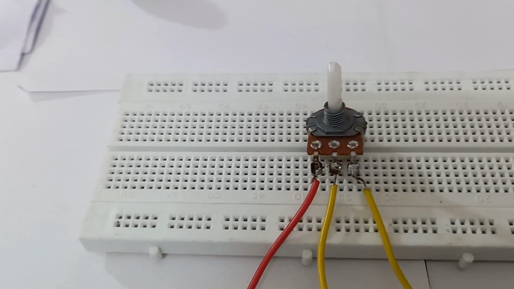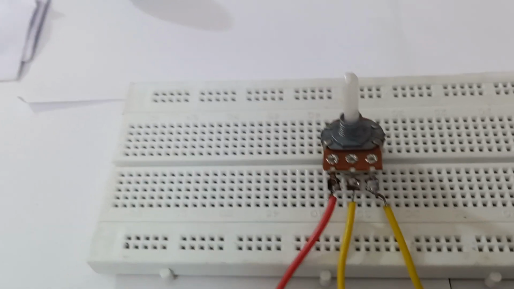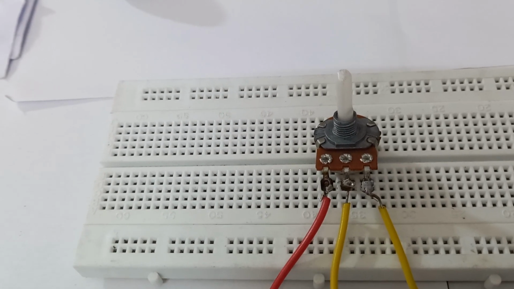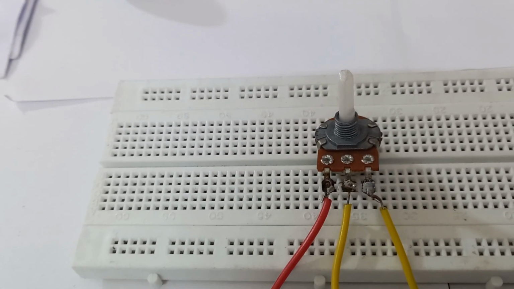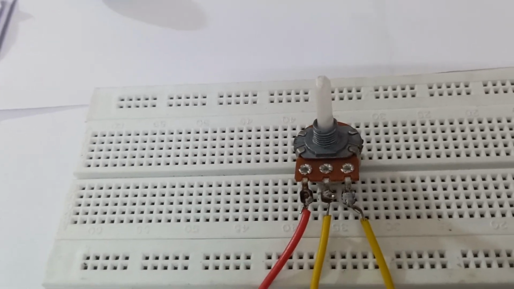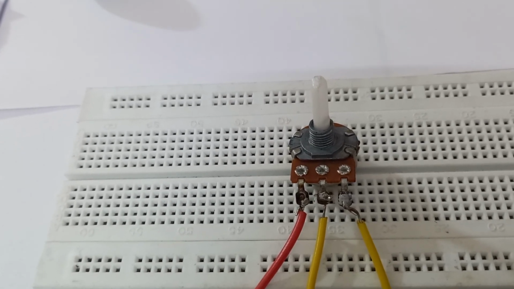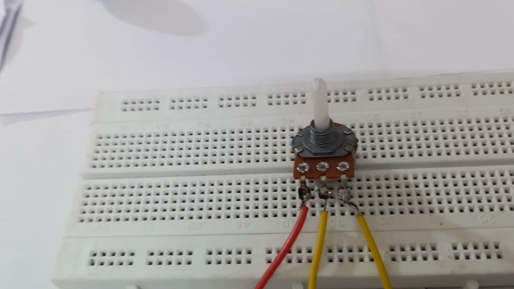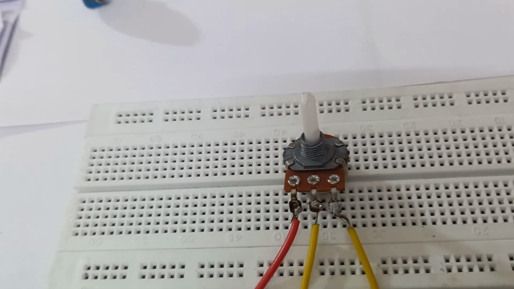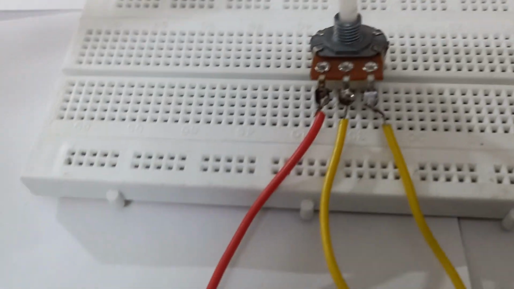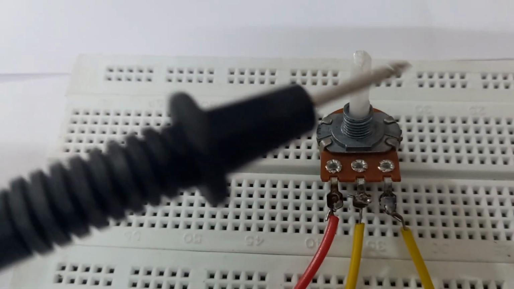What is a potentiometer, how does it work, and what are its applications? Let us study first. A potentiometer is referred to as a pot. It is an electronic component used to vary the resistance in an electrical circuit manually. It consists of a resistive element. The potentiometer has a sliding contact known as a wiper. This is the wiper, the white part.